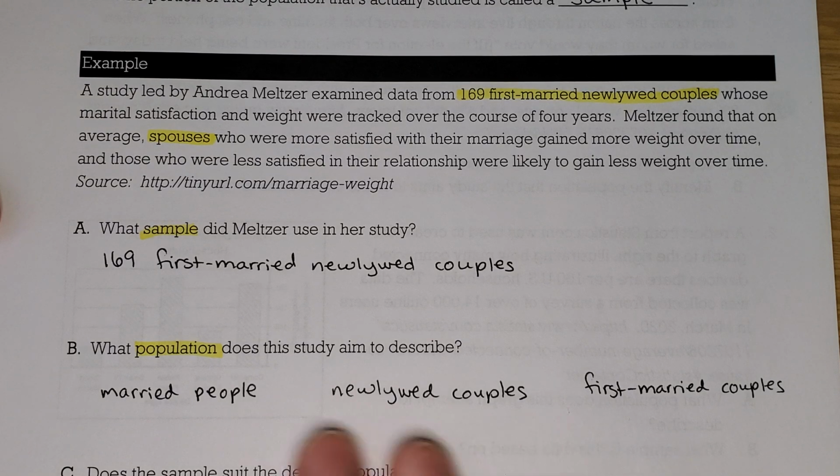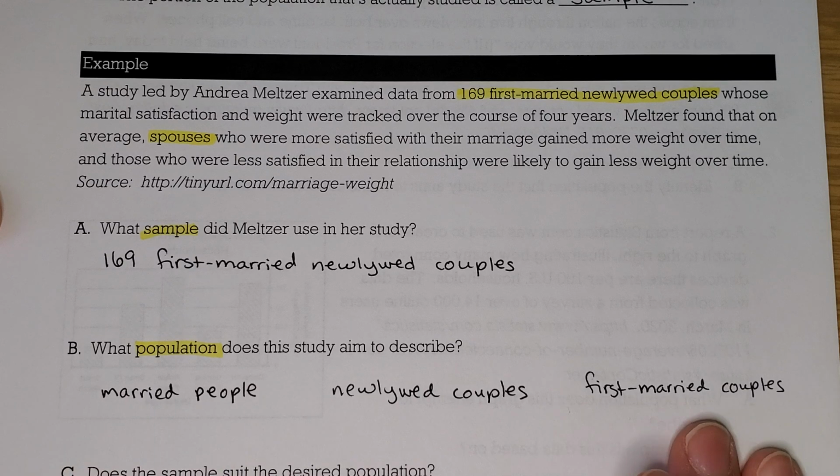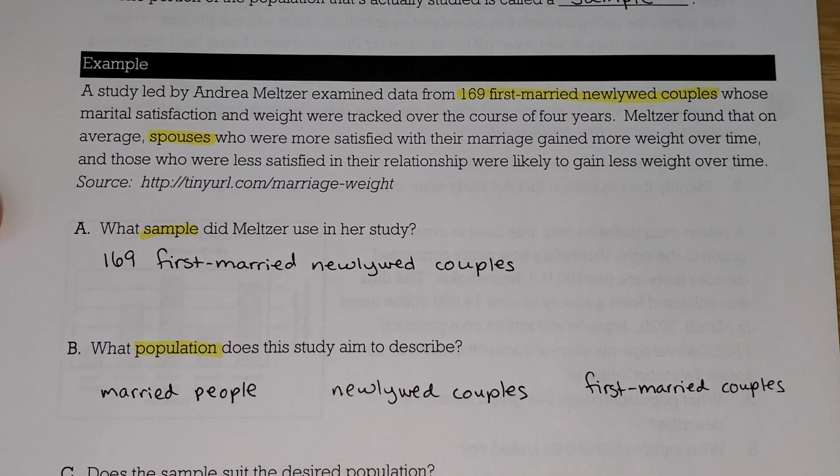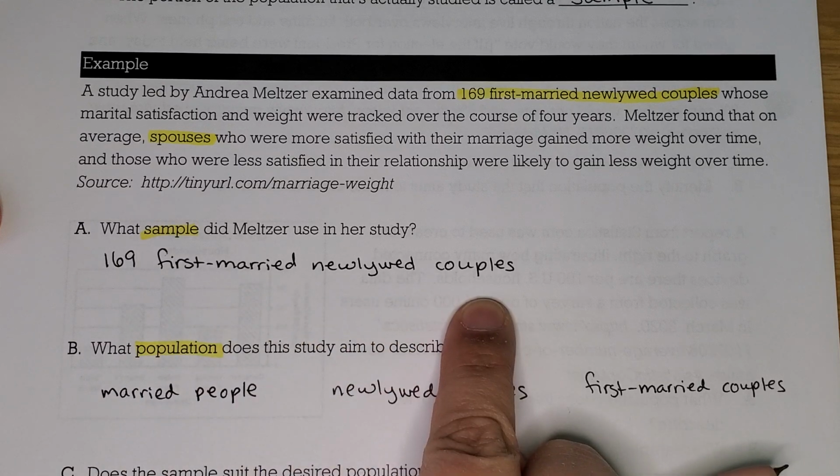I would not put the 169 as part of the population here, because that 169 is the group of people specifically looked at, not the bigger group we're trying to make conclusions about. So I'm going to be a little bit more relaxed with answers for population, unless it specifically tells it to us. I'm going to be more strict about the specific sample.